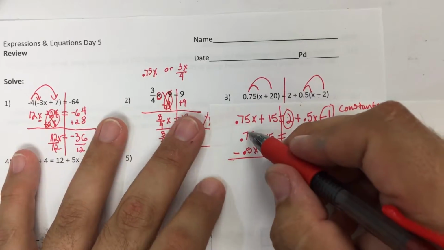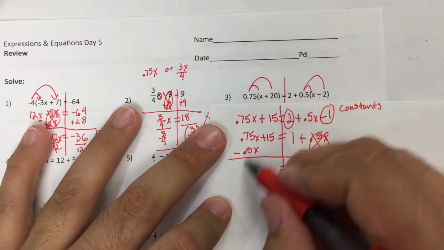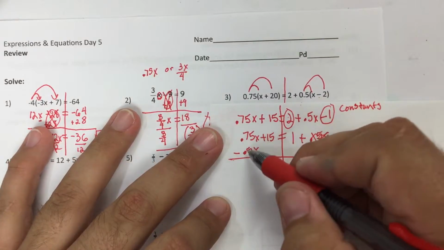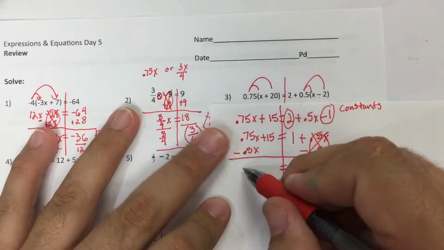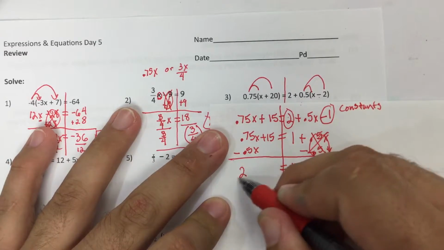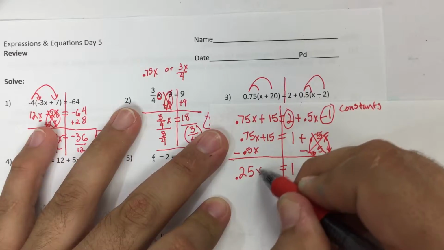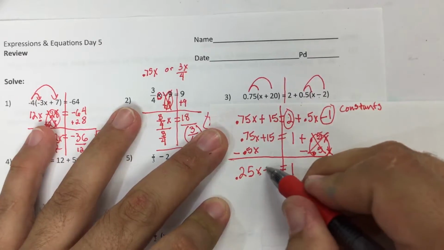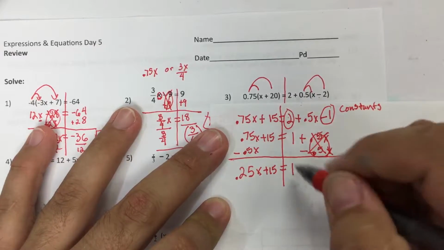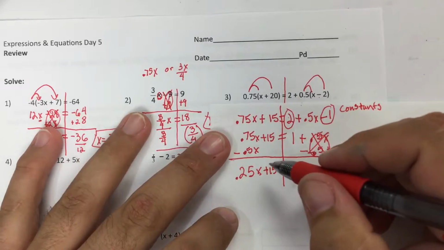Okay, so 0.75x minus 0.5x, you can think of this as 75 cents minus 50 cents. That's really what it resembles. So that gives me 0.25x, okay? Plus 15 equals 1. Now we're down to the simple two steps.